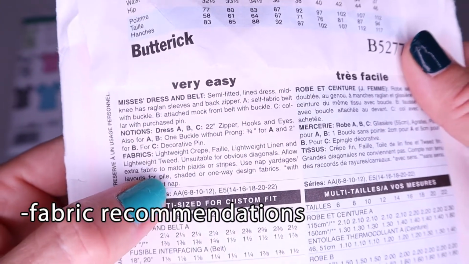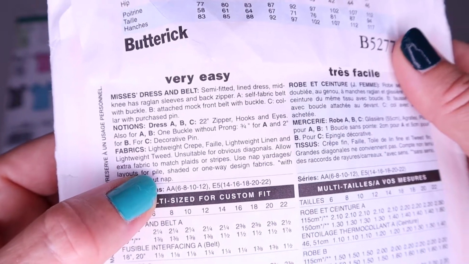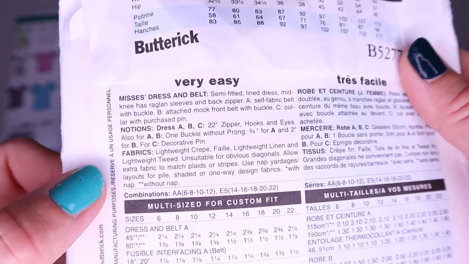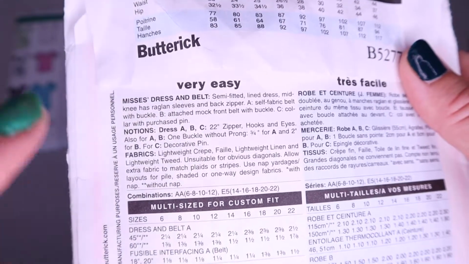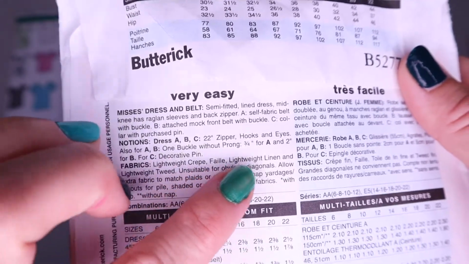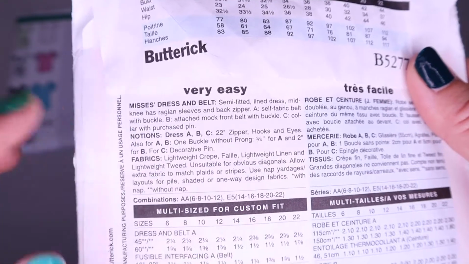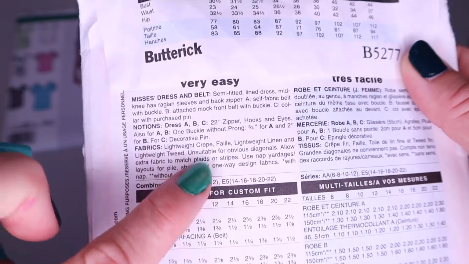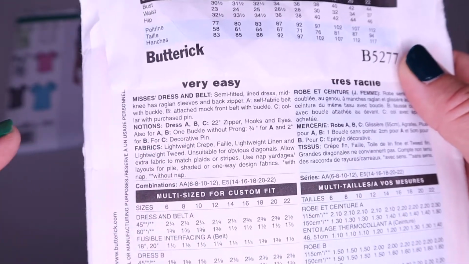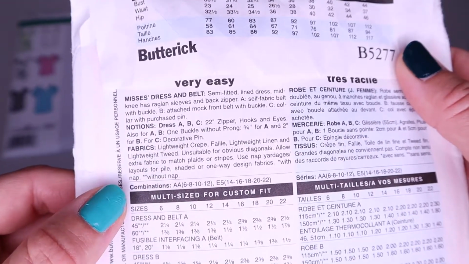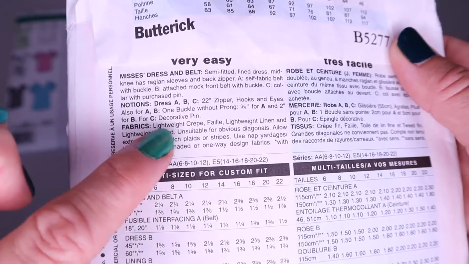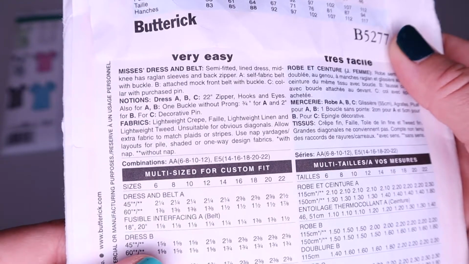A fabric suggestion or recommendation list is also included. Many times I have made patterns successfully not using the recommended fabric, but I have also made patterns unsuccessfully when I have disregarded this. It's a good idea if you're starting out and don't know a lot about fabrics to follow the guidelines under the fabric recommendations.